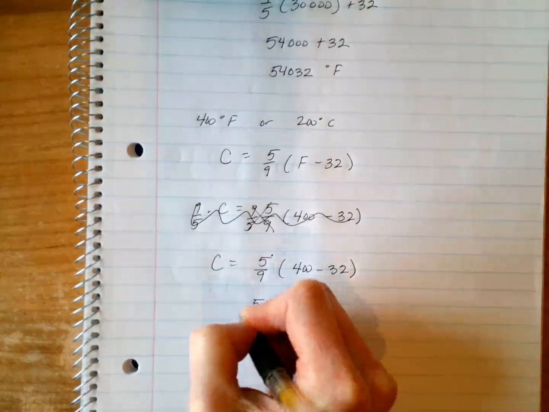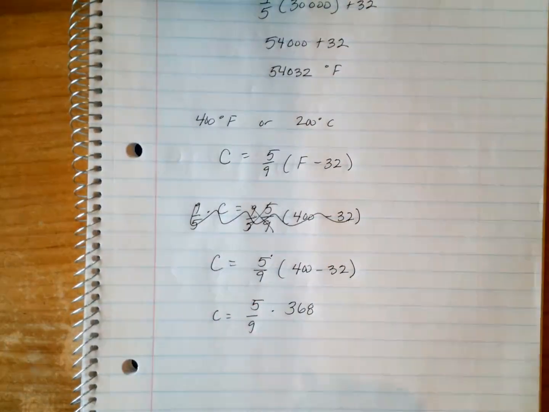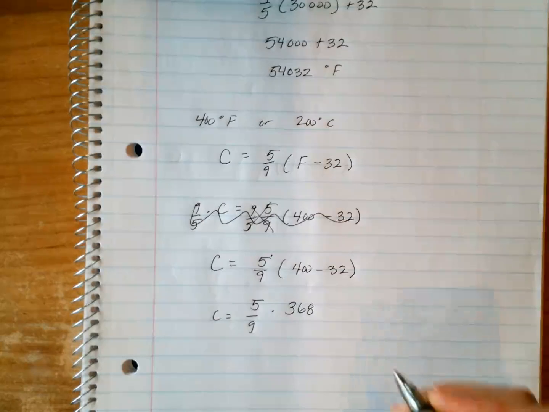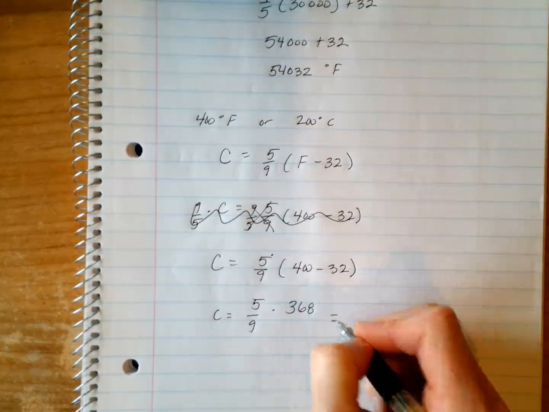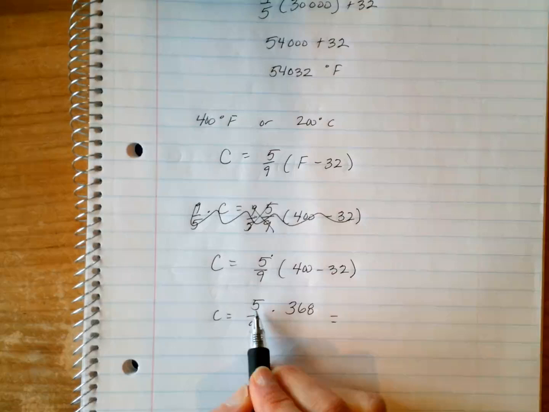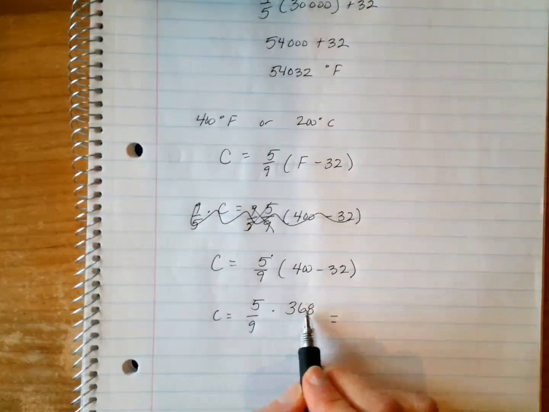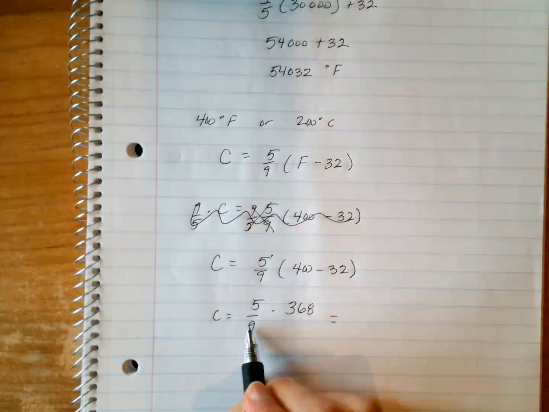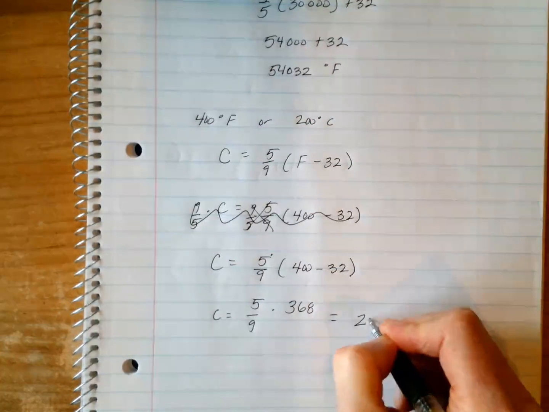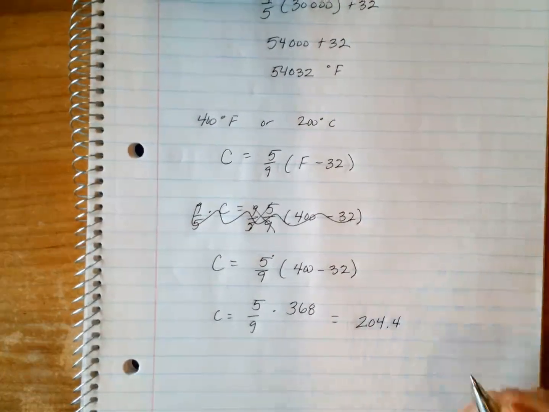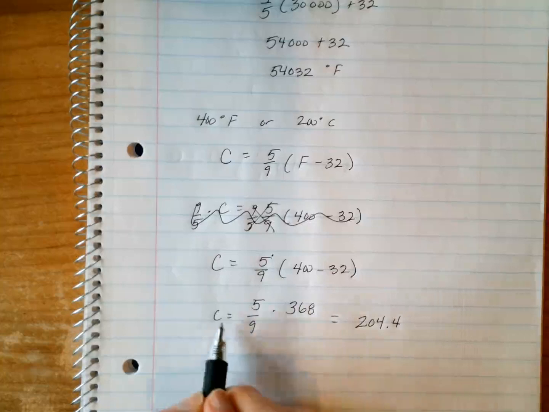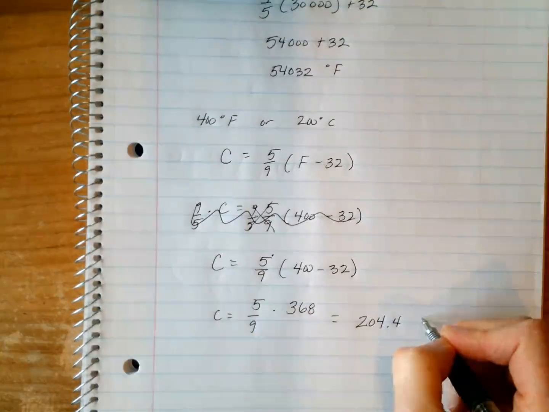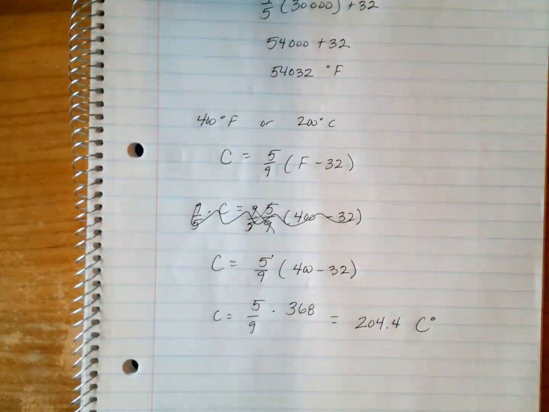And now I can just multiply that by 5/9. And once again, just for the sake of time, I will tell you that when we multiply 5 times 368 and then divide by 9, I am going to end up with 204.4. And that is going to be representing my degrees Celsius.